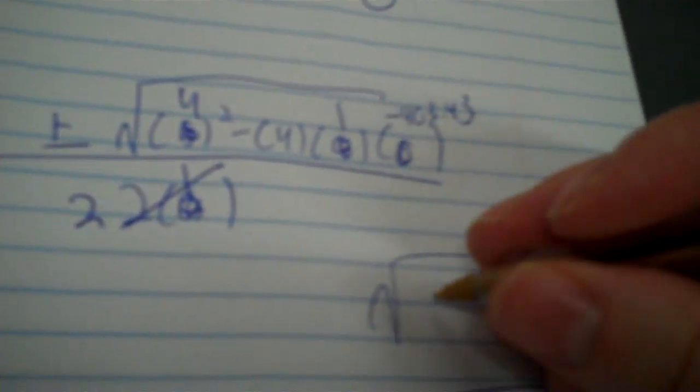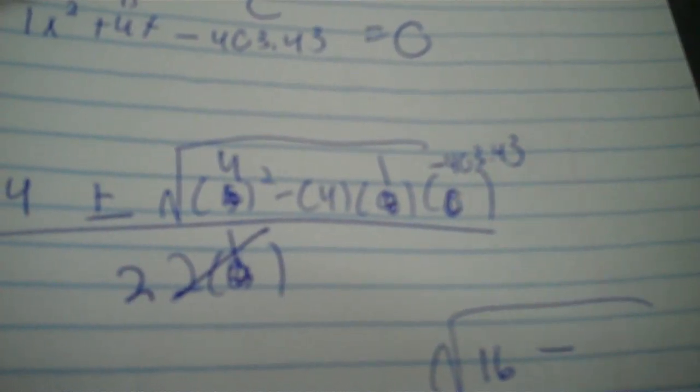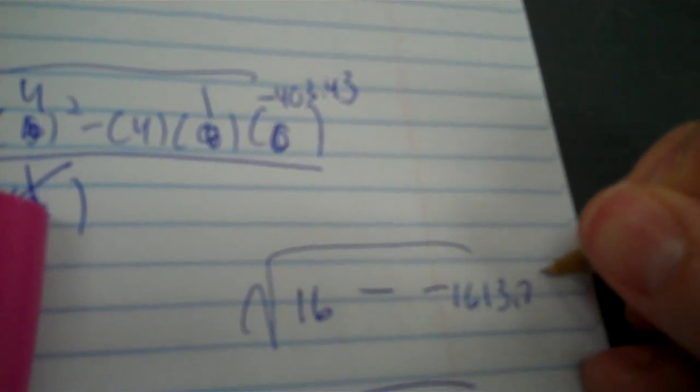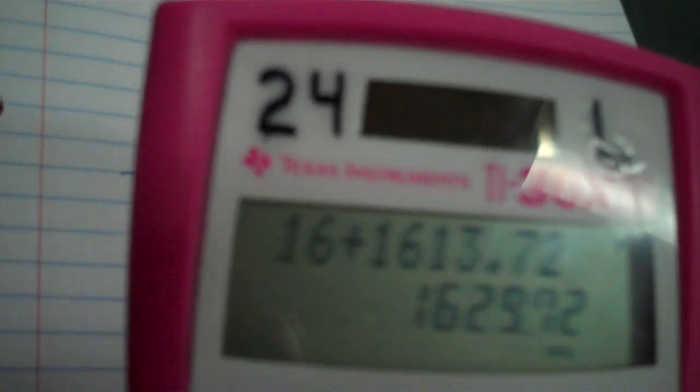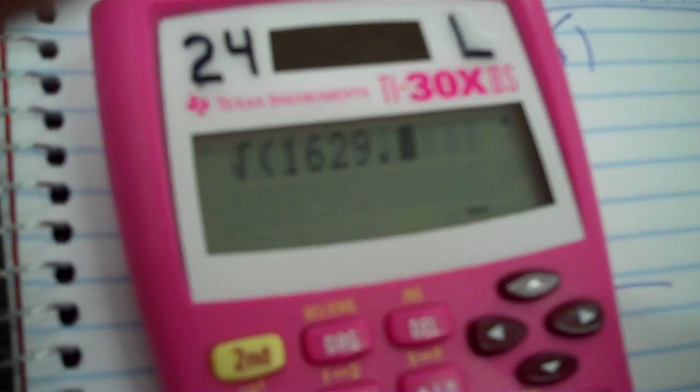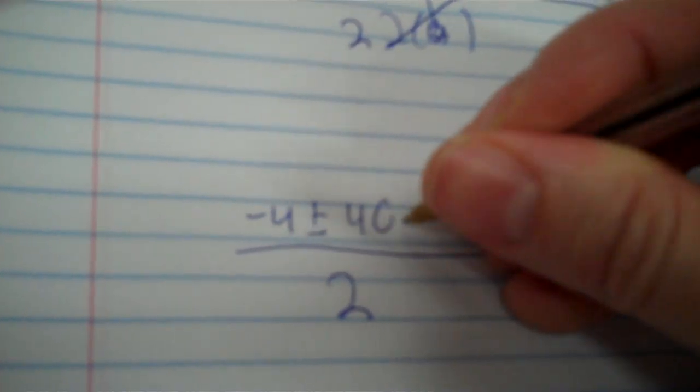Okay, 4 to the second, 16. Then we find the product of 4, 1, negative 403.43. It's going to be negative 1613.72, plus 1,629.72, and I just find the square root of that. 40.37. Now I have my two answers.